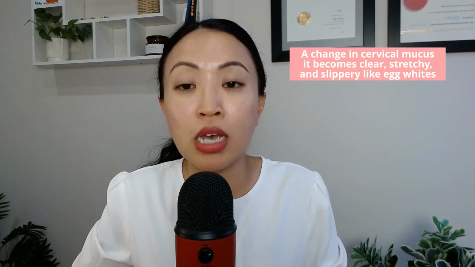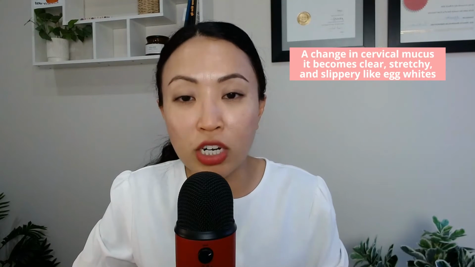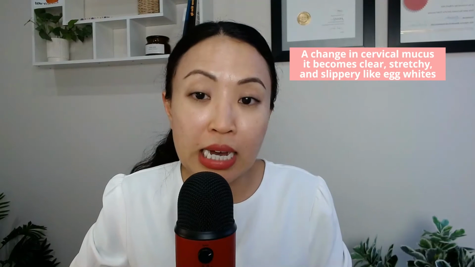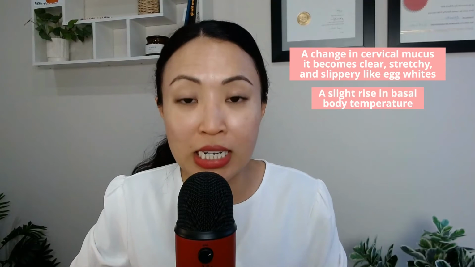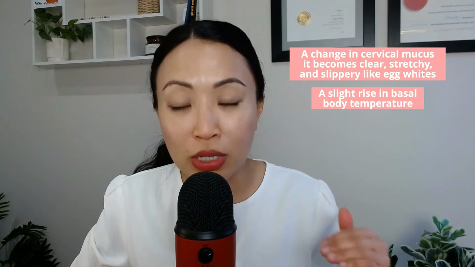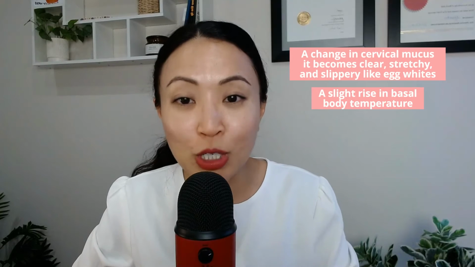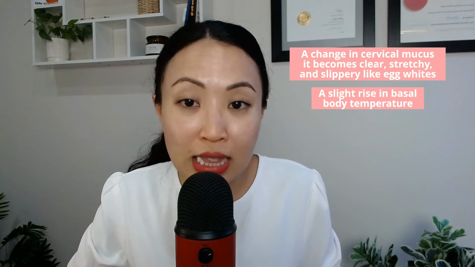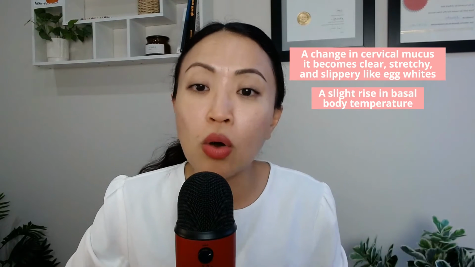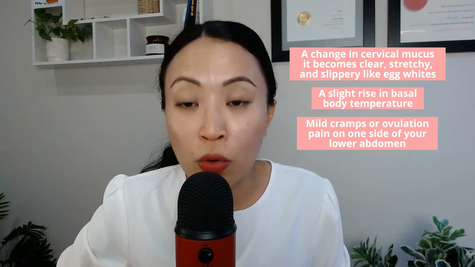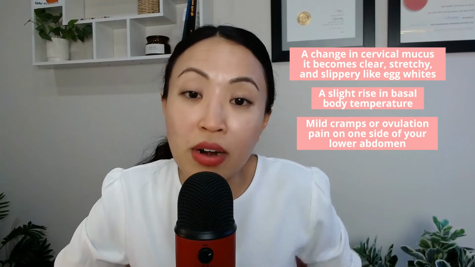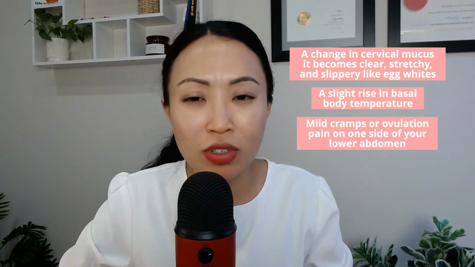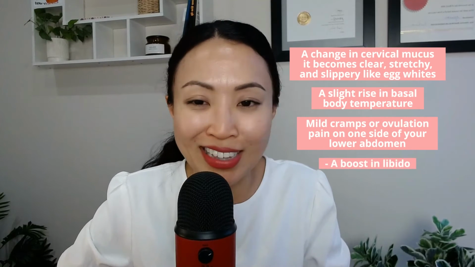in your cervical mucus. Usually you will notice a clear, stretchy, slippery, egg white texture, or you might notice a slight rise in your body temperature, basal body temperature, which is the first temperature you measure before you even get out of bed. That usually also signals ovulation as well. Or some women may also feel mild cramps or ovulation pain on one side of the lower abdomen. Or for some women as well, there might be a boost in libido.